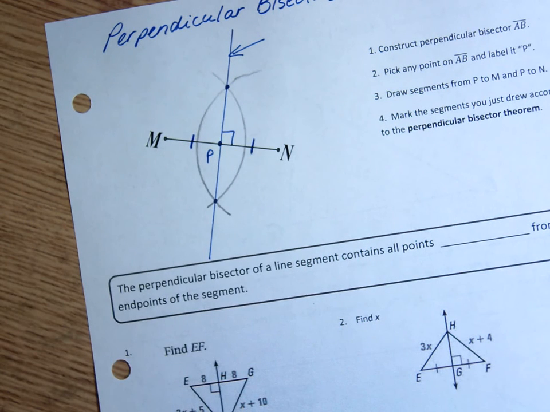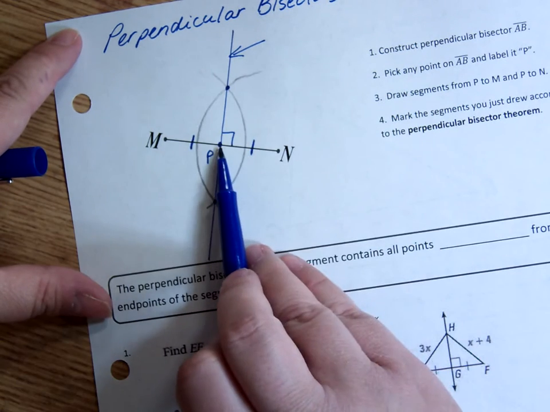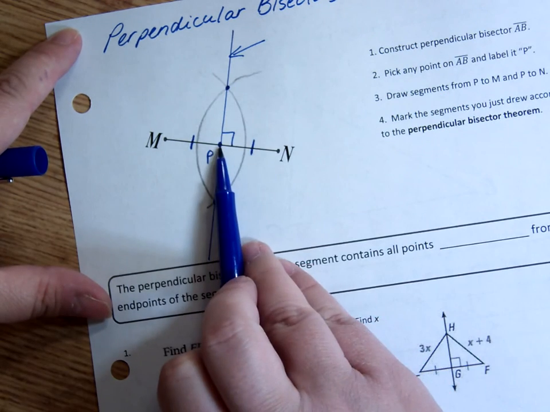The other thing is, by making the perpendicular bisector, it has to go right through the middle of the segment. It has to bisect the segment. So I've also found the midpoint. So P is the midpoint of segment MN.